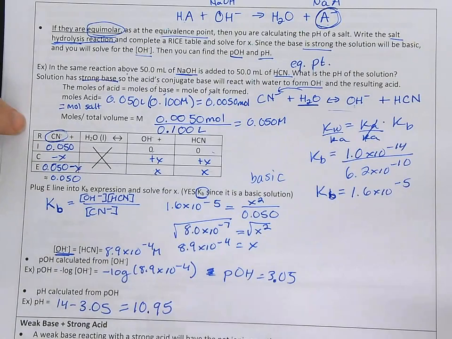Again, they typically don't ask for after the equivalence point when our strong base is in excess, but if they do, we treat it like the strong acid, strong base ones. You've got strong base in excess, you figure out how much is in excess and calculate your pOH and pH.